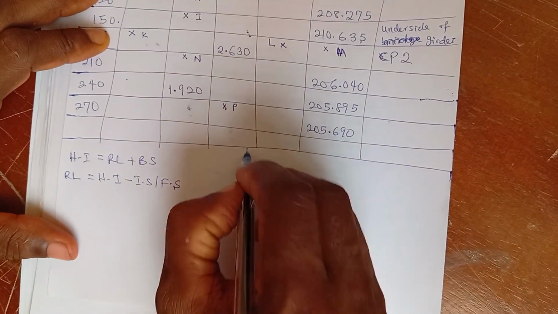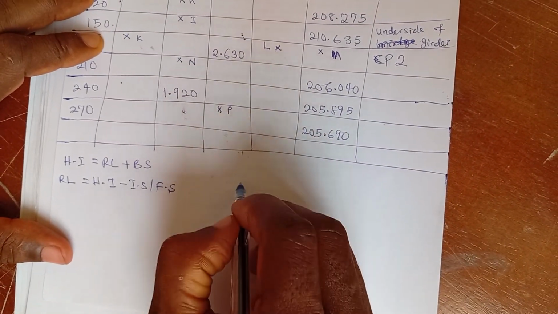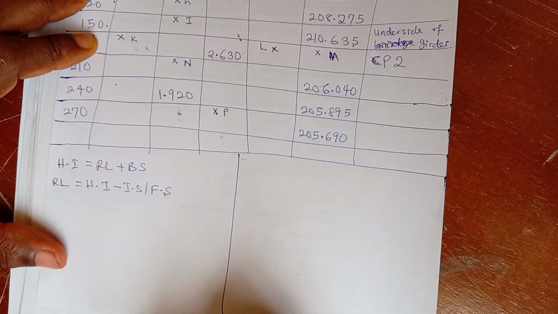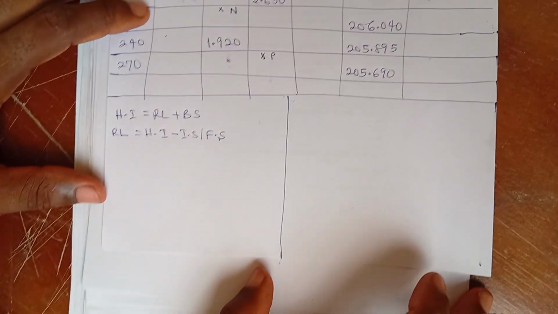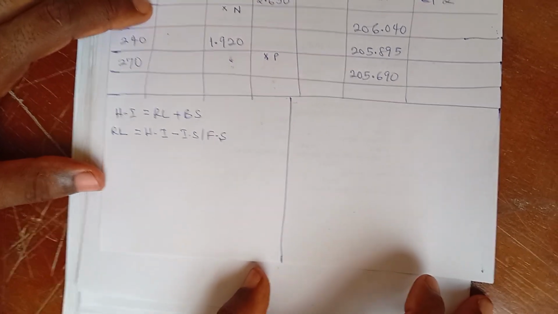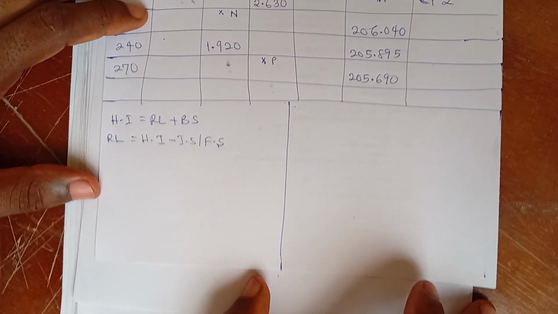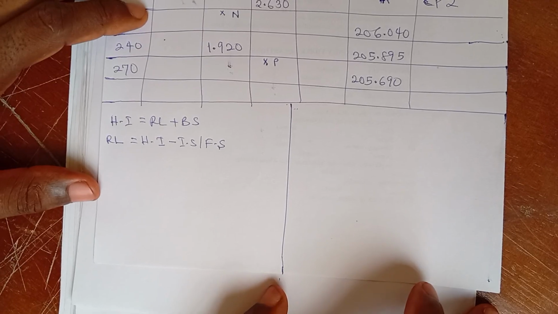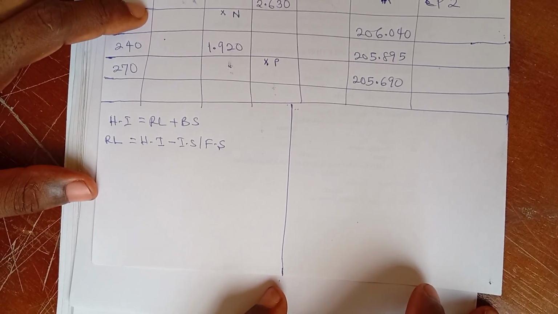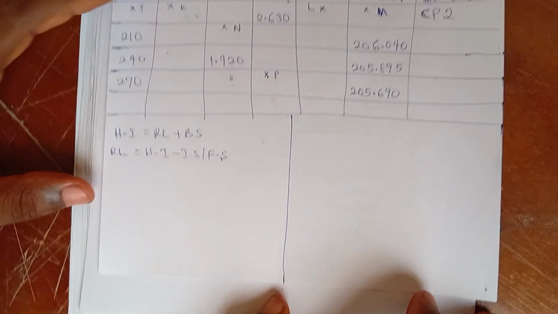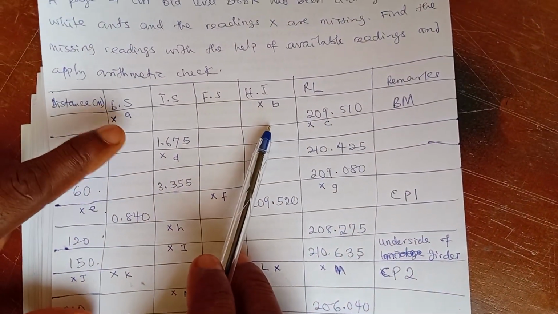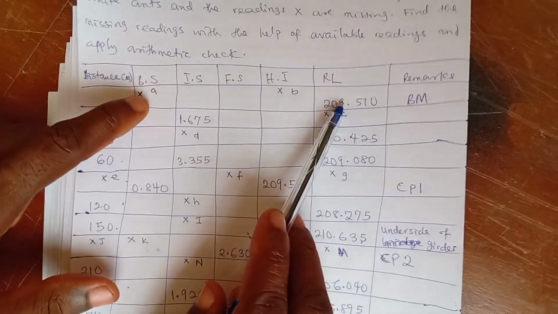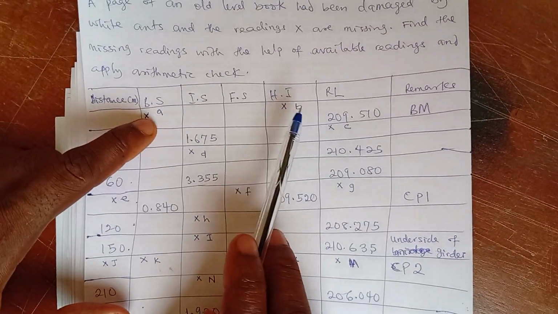Let me divide this place into 2. Yes, fine. As it is now, the first thing we want to look for, it's easy to get point B first, because the addition of A and this reduced level here will give us B, but we don't know this one.